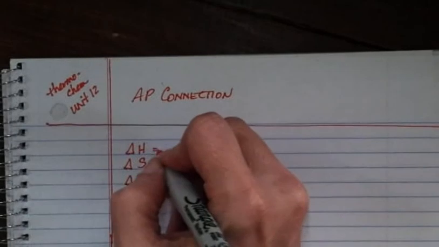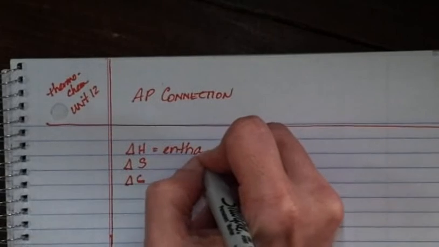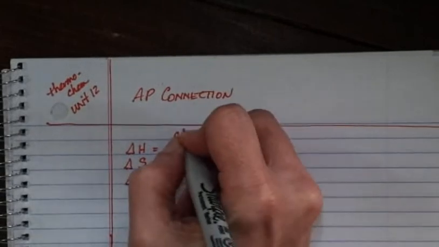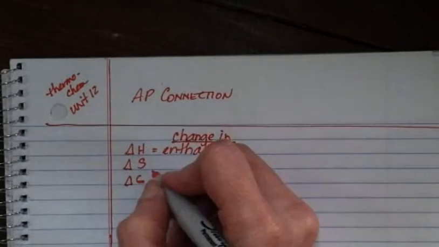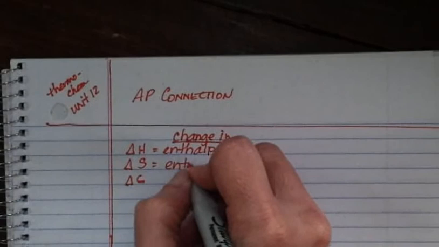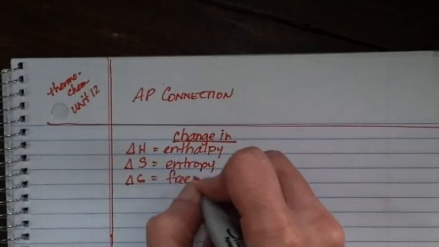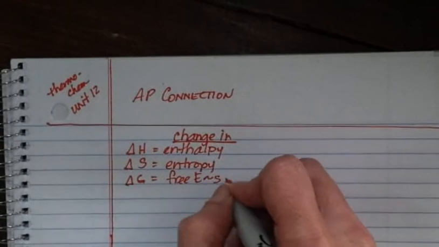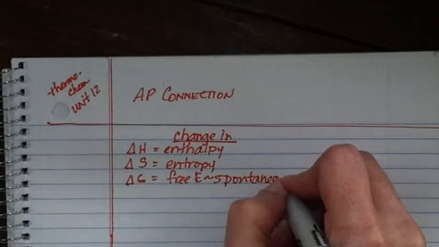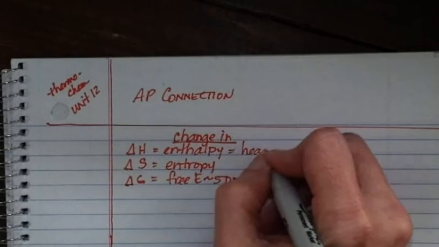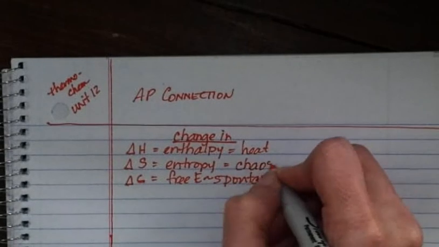Delta H is enthalpy, and again, the delta means change in, so we have the change in enthalpy. Delta S is entropy, and delta G is free energy. And I'm going to put free energy, and right beside it I'm going to put spontaneous. Spontaneity is what it would be, but let's just put spontaneous. Enthalpy would be heat, and entropy, let's put chaos. Chaos or disorder, that's the key here.